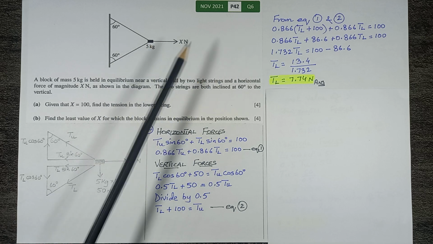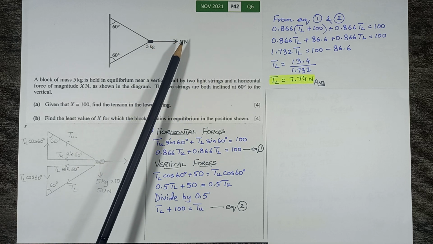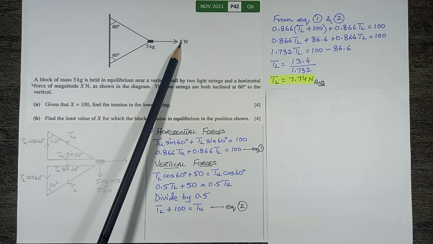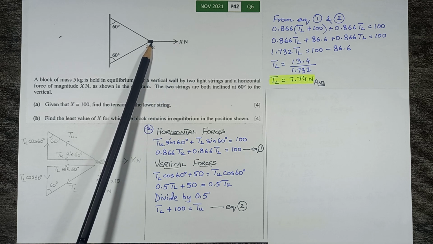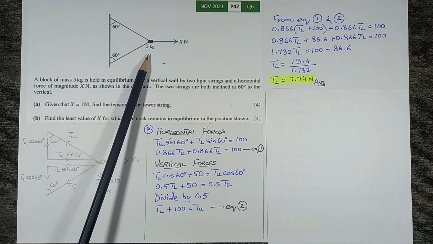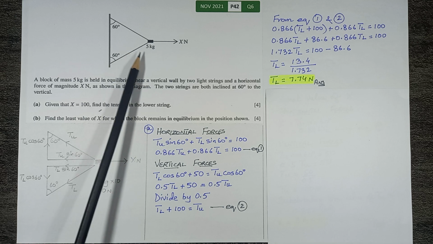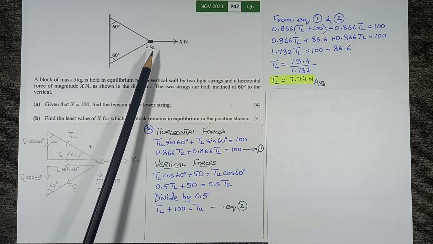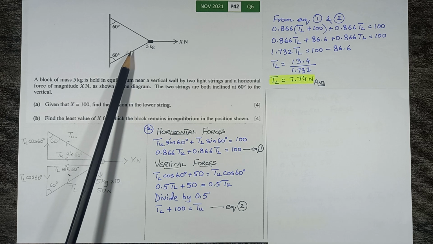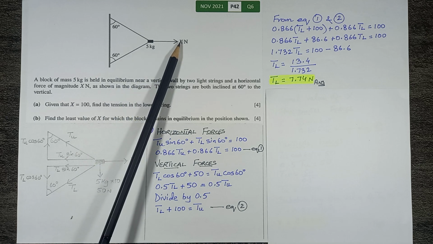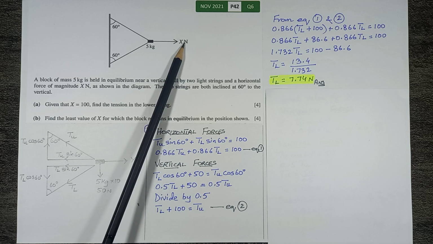But we know that if we just lower this force, definitely a time would come when this block would move down, and when this block would move down, then the tension in the lower string would become 0, and definitely there would be no tension if we reduce this force, which is the X Newton force.